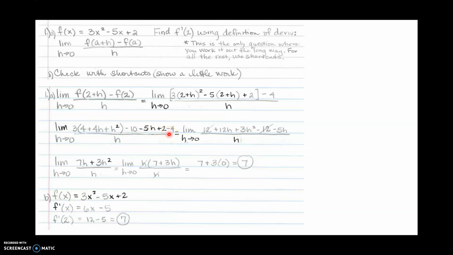Minus 4 gives us a negative 12. Now if we start combining like terms, 12 and negative 12 drop each other out. And then 12h minus 5h gives us 7h, plus the 3h squared that we still had left.